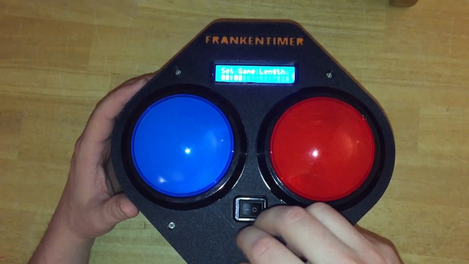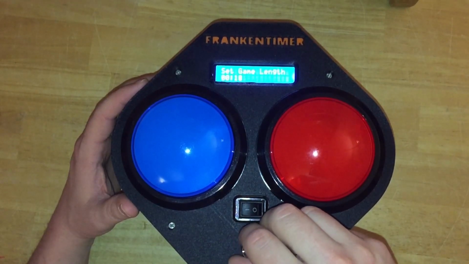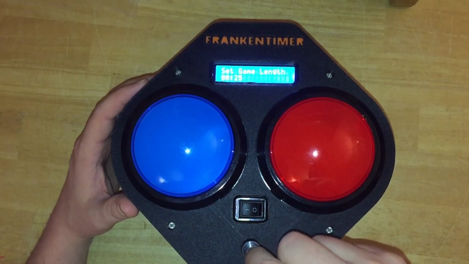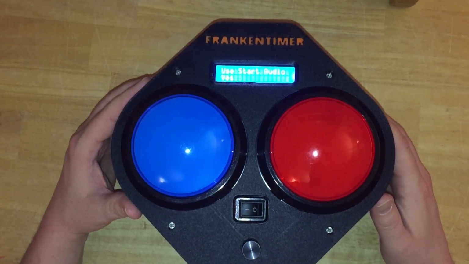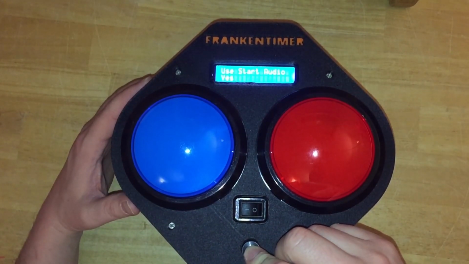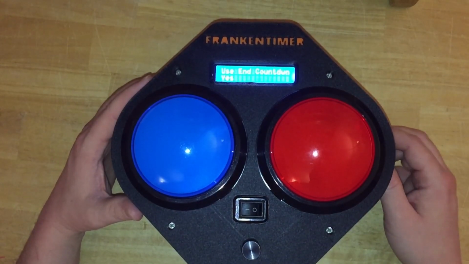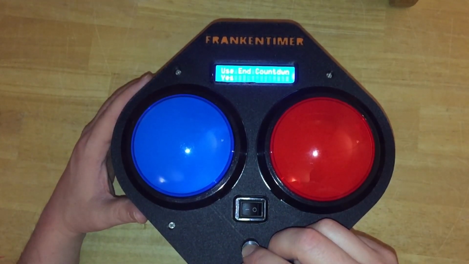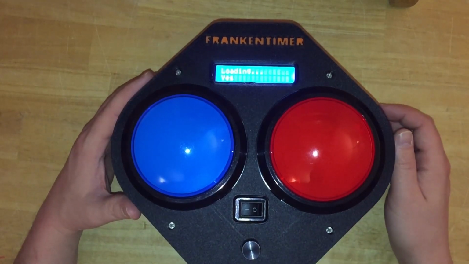For demonstration purposes, I'm going to set that to 25 seconds. It wants to know if I want to use my audio countdown. Sure, I'll go ahead and use the audio countdown this time. It wants to know if I want to use the end countdown. Yeah, I'll go ahead and use the end countdown this time.